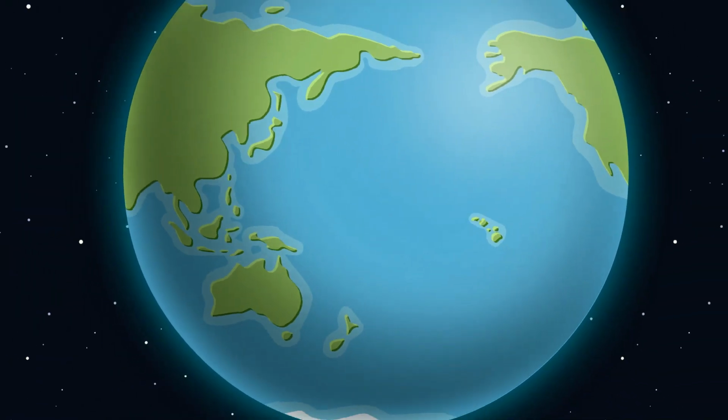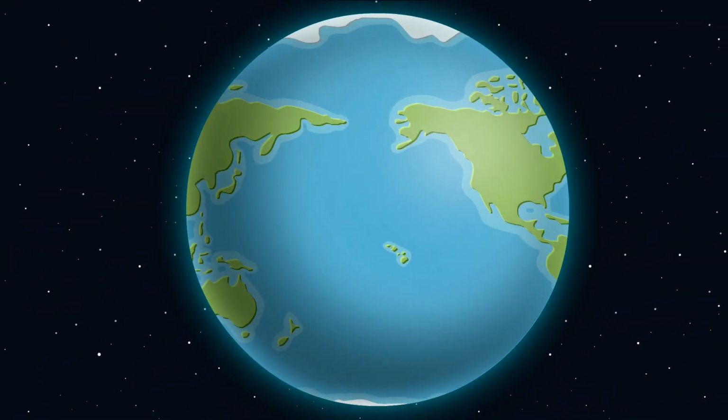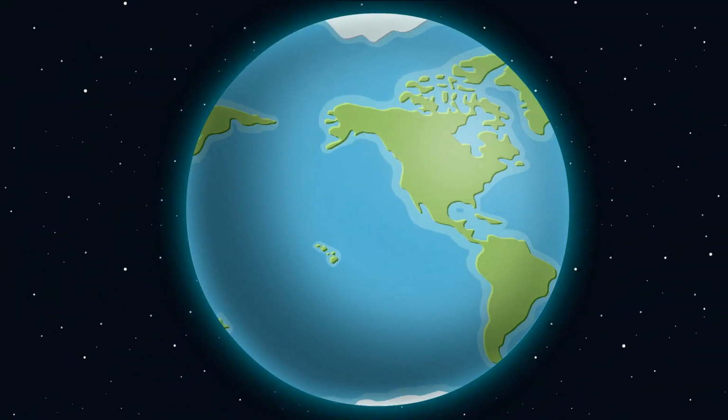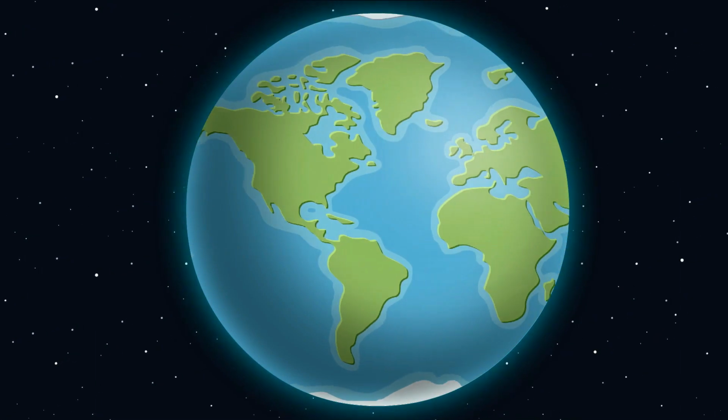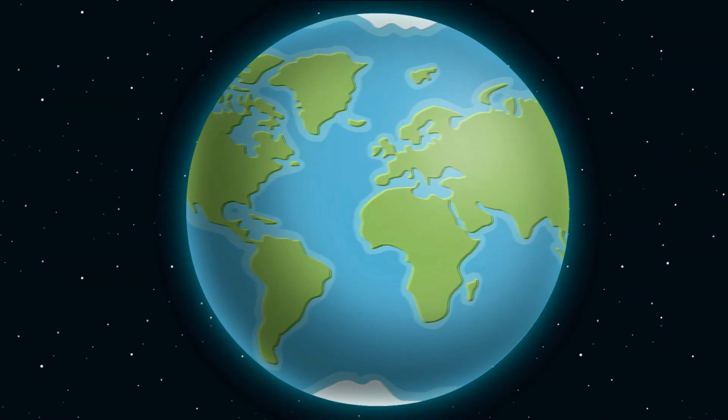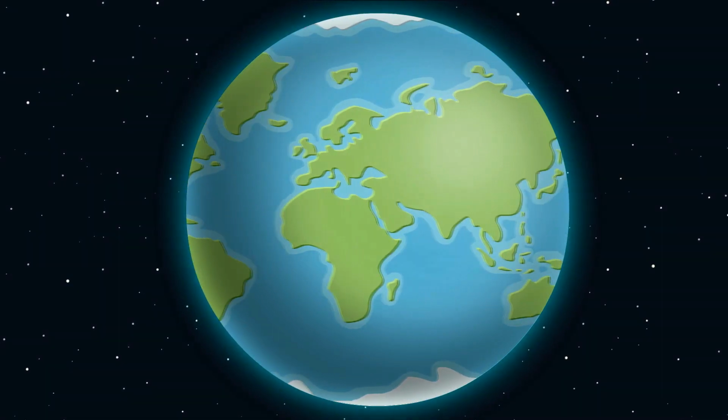If we are proper caretakers of the planet, we can not only make the Earth a healthy and happy place for all of us and the animals, but we can make it a healthy and happy place for many, many generations to come.